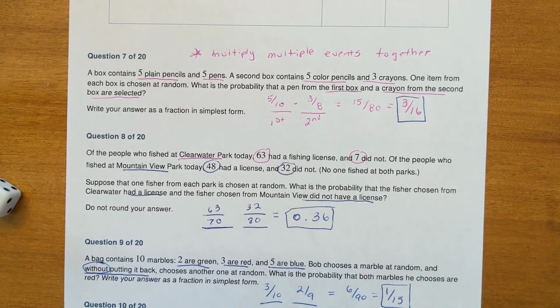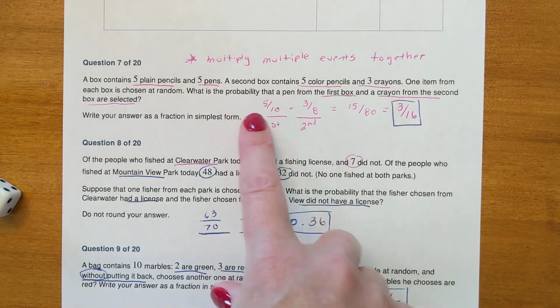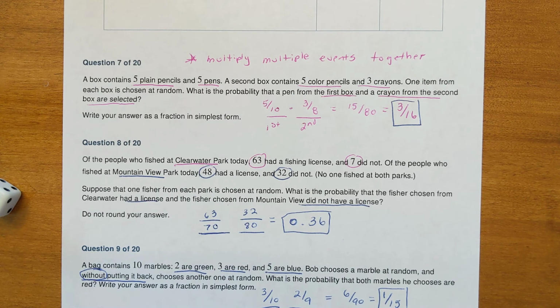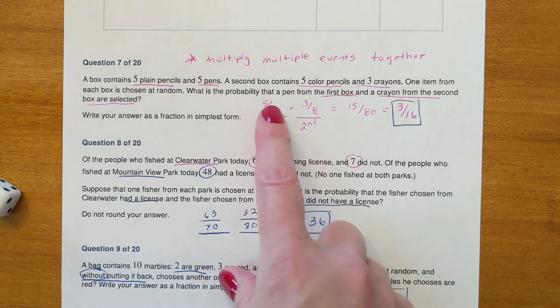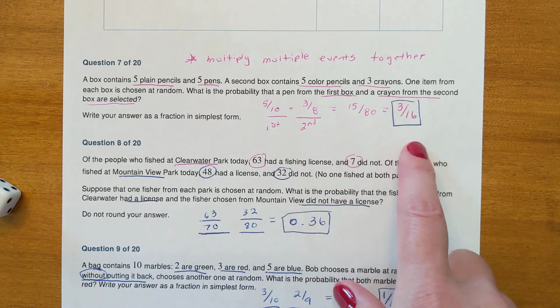So when you've got more than one event happening or more than one probability going on, what you do is you take each event, write down the probability of it, and then multiply them together, and that is the total probability for both events occurring. So just multiply them up. So that made 5 times 3, 15 over 10 times 8, 80, which is 3/16.